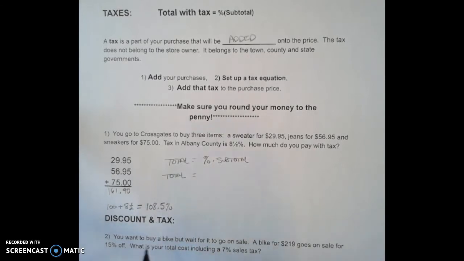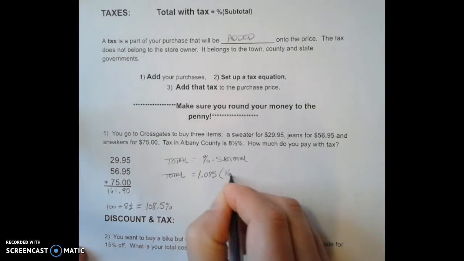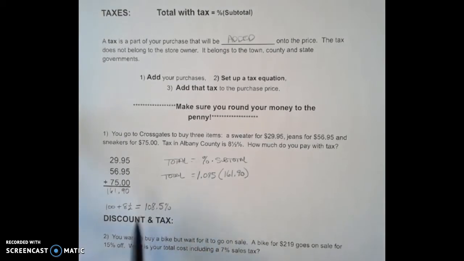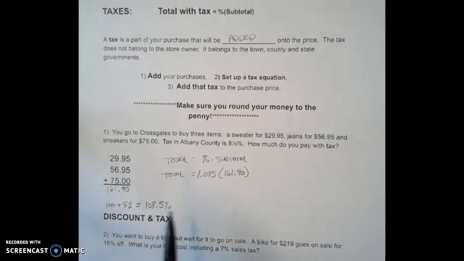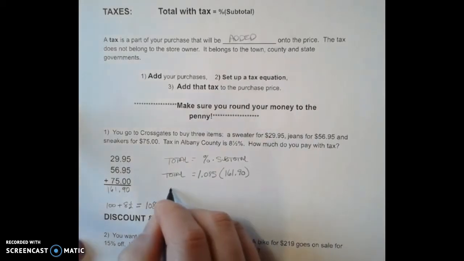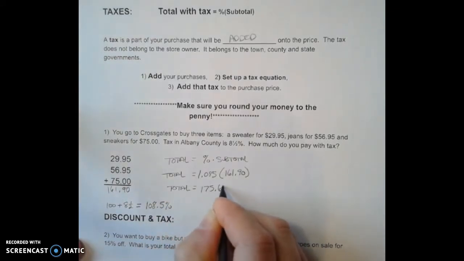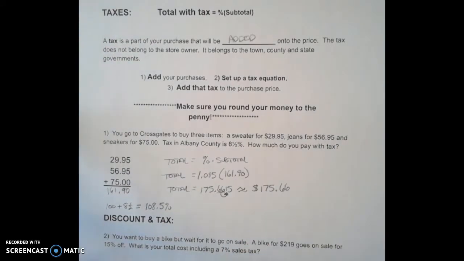108.5%. But remember, make sure that your rate is written in decimal form. So 108.5%, we're going to move it back once, twice. So for our rate, we're going to have 1.085 times our subtotal of $161.90. So again, to figure out that rate, we have to pay 100% of the subtotal plus another 8.5%, which represents the tax. So the total percent of the subtotal that we're going to pay is 108.5%. When I multiply those two numbers together for my total, I get 175.6615. Again, we need to round that to the nearest hundredth. So this is going to be approximately $175.66.